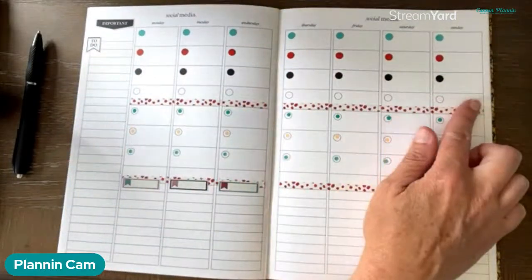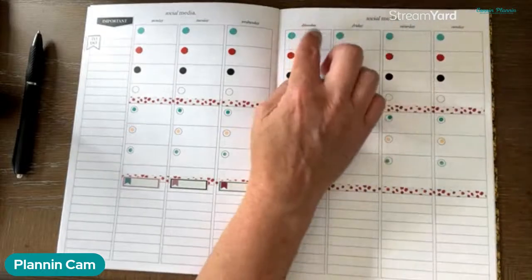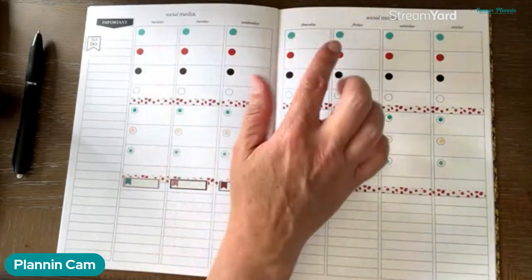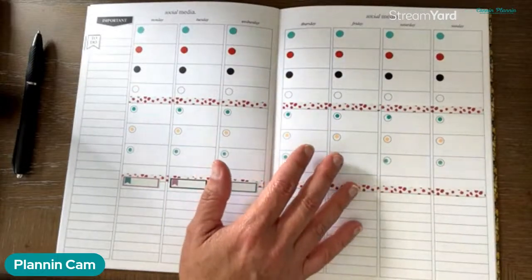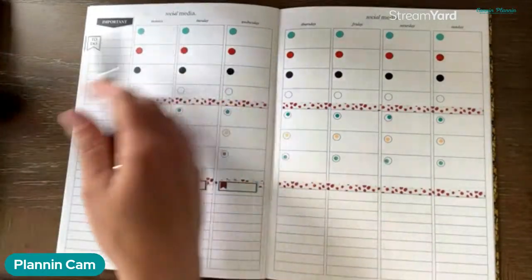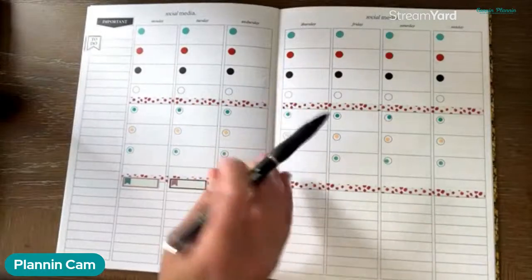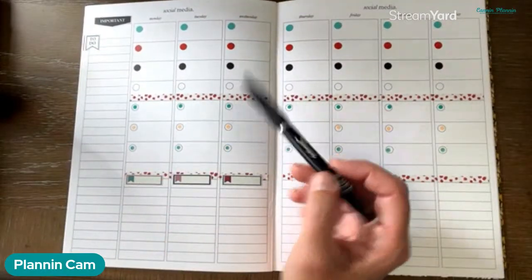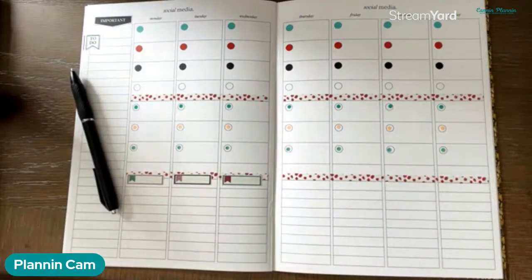Just go ahead and separate it with a piece of washi tape. I did use some dot stickers to color this in. Color coding is fantastic with your social media, especially if you are doing multiple channels. It's an easy way to remind yourself where you are and what you have to do. You can also use this with markers. So I just used these dot markers.